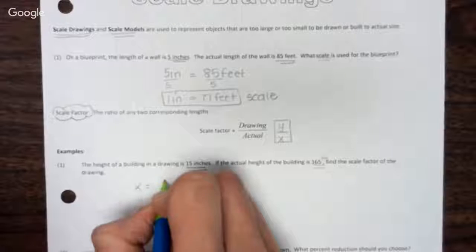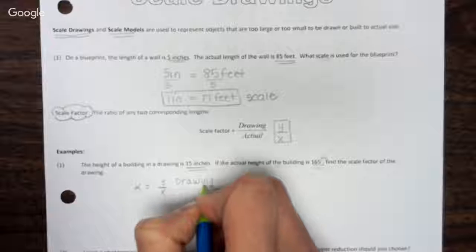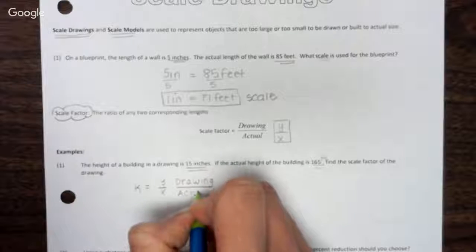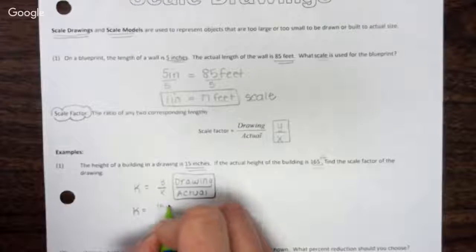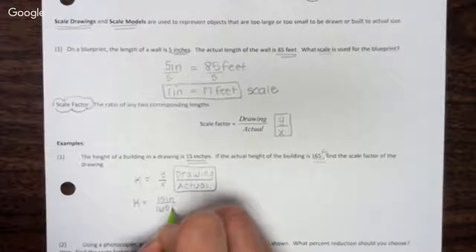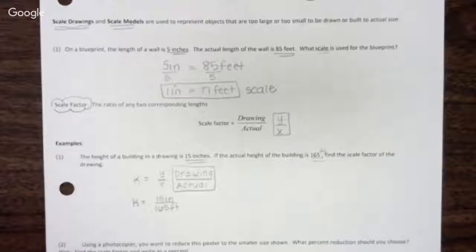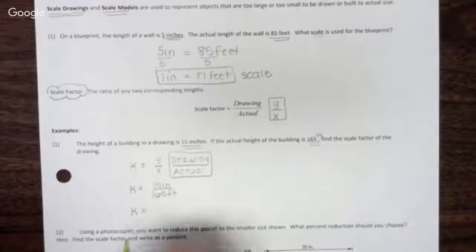Okay, so scale factor means we're taking y and dividing by x. And if you want to write that, it's the drawing over the actual, which will remind you that the drawing number goes on top and the actual number goes on the bottom. So in the drawing, the height of the building is 15 inches. Make sure you use the inches, because you're going to need those to be the same units. So you want to make sure that they're labeled. The actual building is 165 feet. Now, the only thing is you have to make sure when you're doing this that these are the same units. They are not right now.